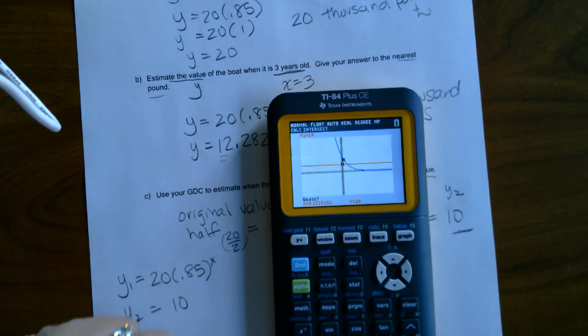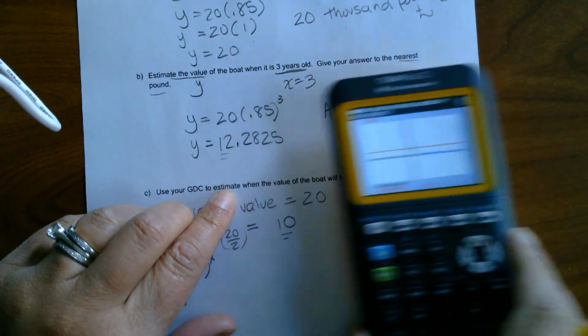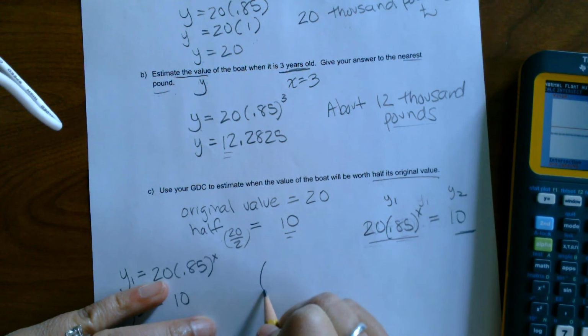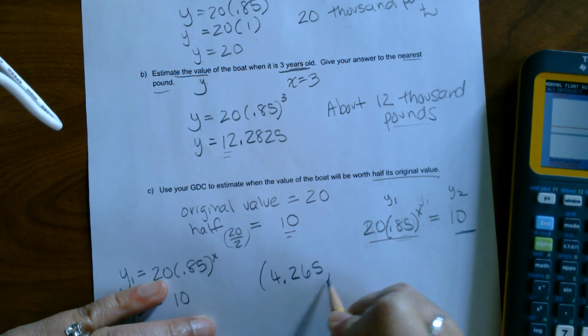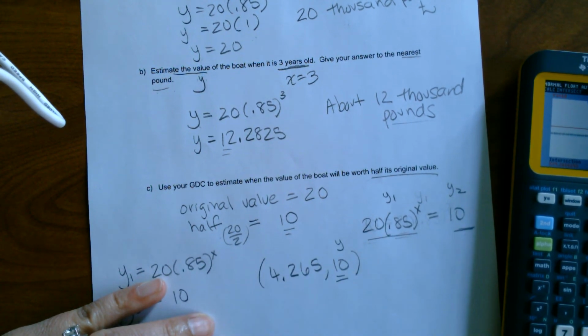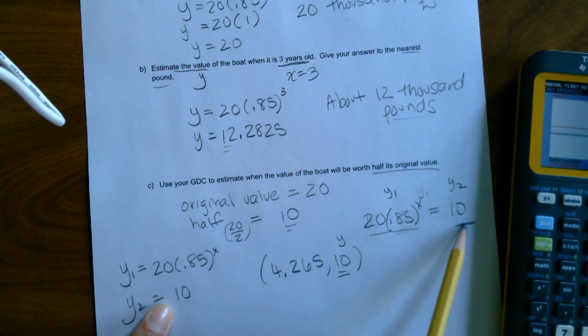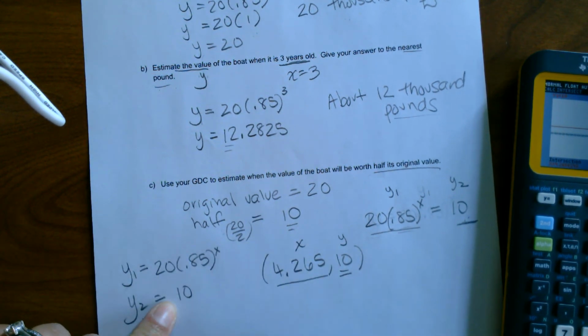You want me to take a guess? Yes, please do. And the intersection is at x equals 4.265 and 10. So that's what we were looking for. We were looking for when y is 10. Remember, we want to know when it's equal to 10. So what's that x value? The x value is 4.265.